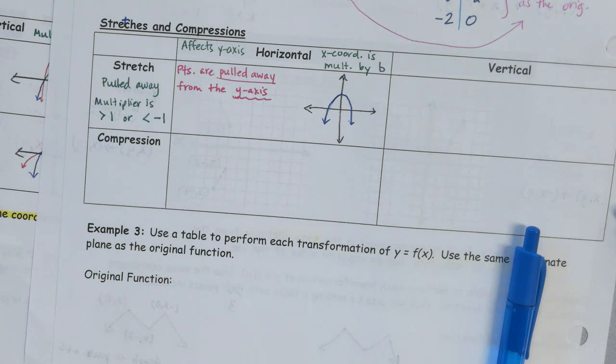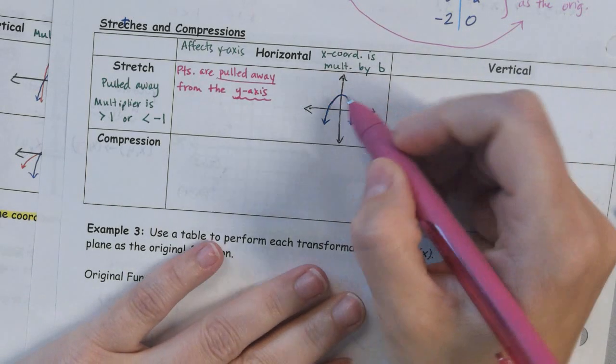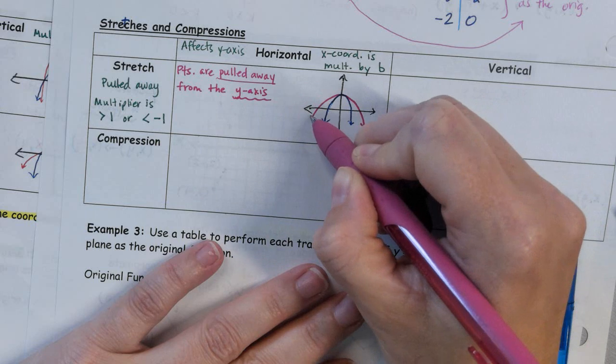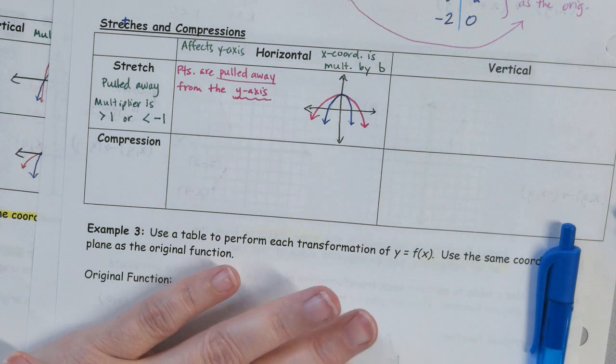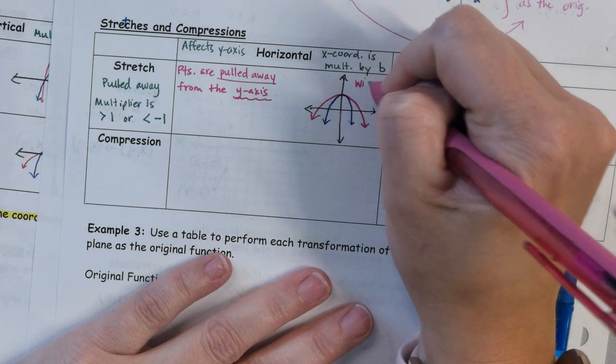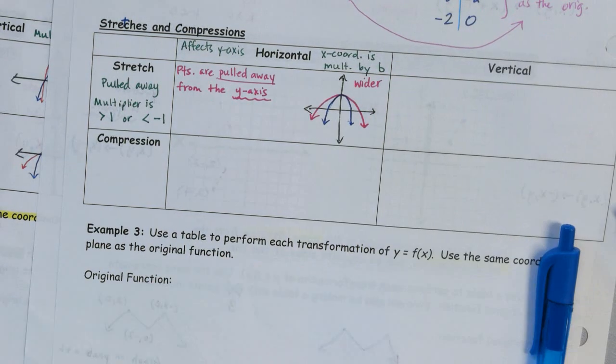So think about vertical. I'm vertical right now. If you were pulling my arms, I would just get wider, right? Same thing happens to this graph. So we're going to draw that, and then we're just going to put a nice little reminder there. It's getting wider. Something that you can look at quickly and say, okay, that's what's happening.